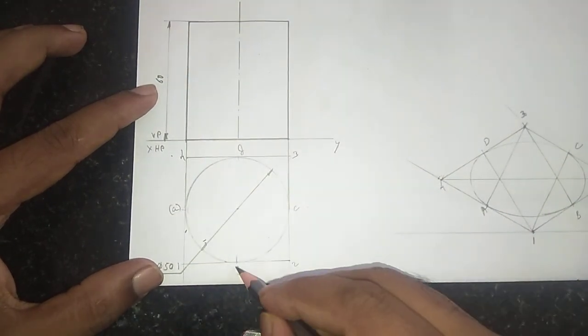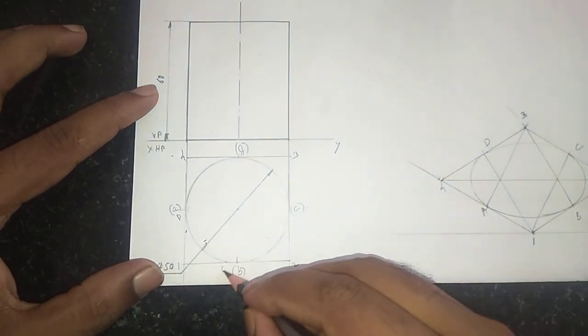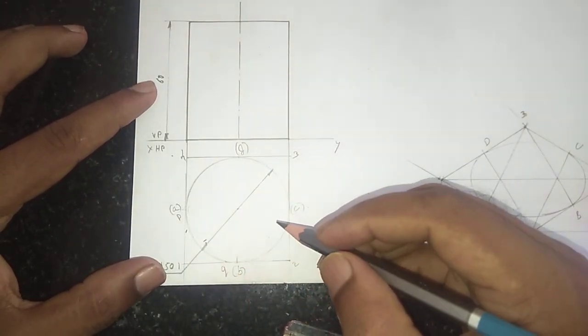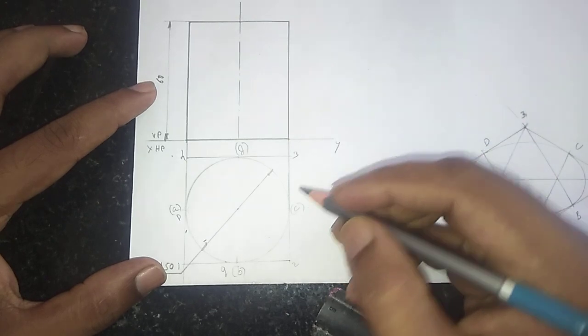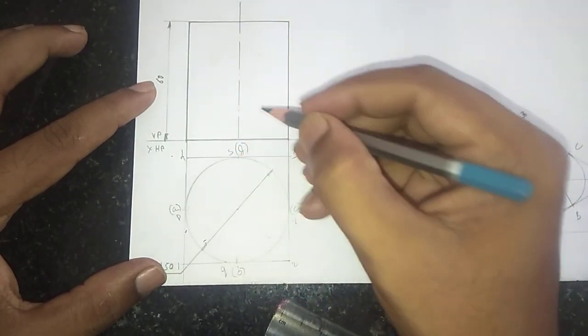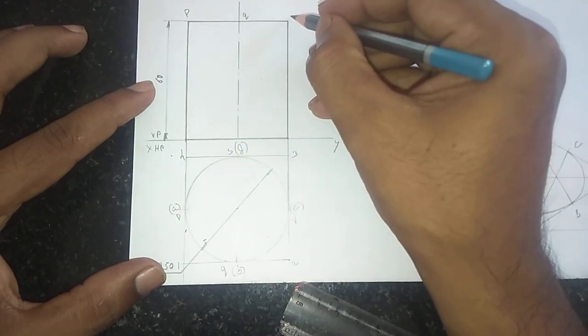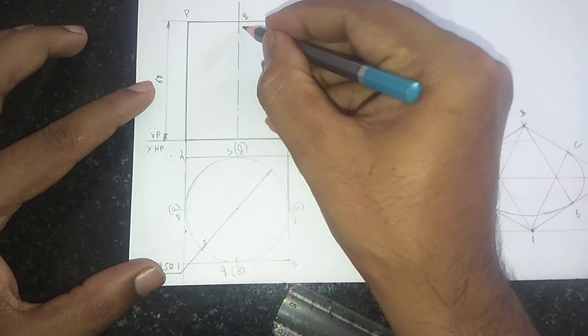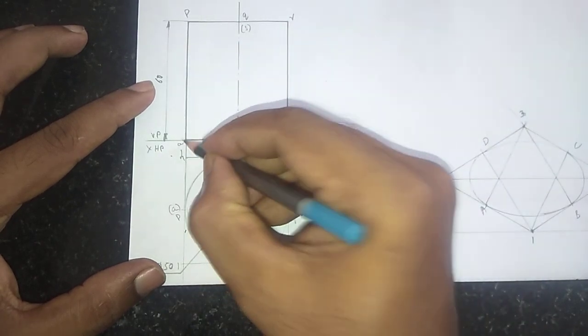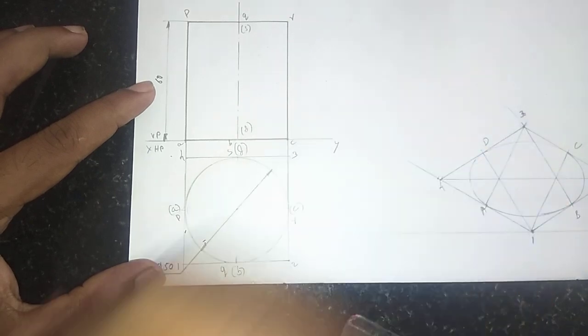So here A, B, C I put in a bracket, and I am considering this diagram PQRS is the top face of the cylinder. So it is visible. So here P, Q is visible, R and S is invisible. Here A, B, C and D is invisible.